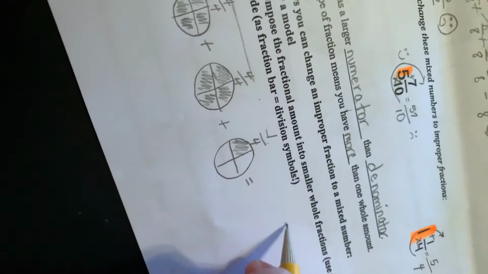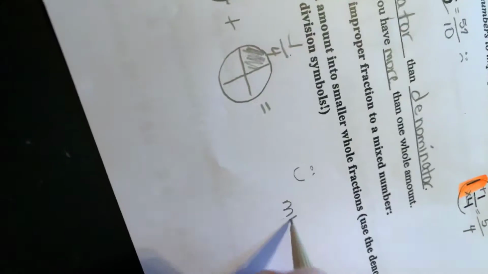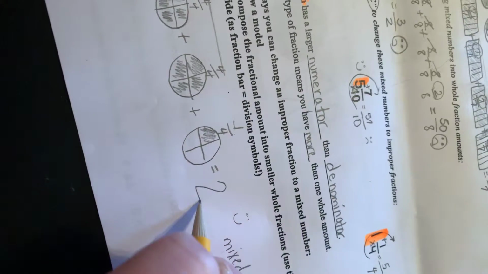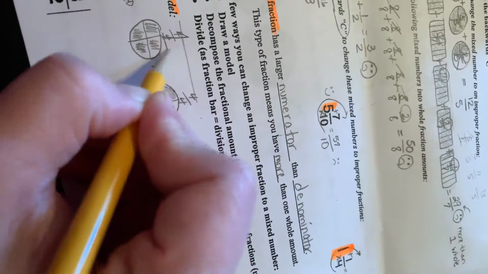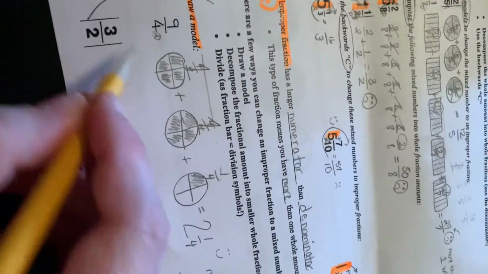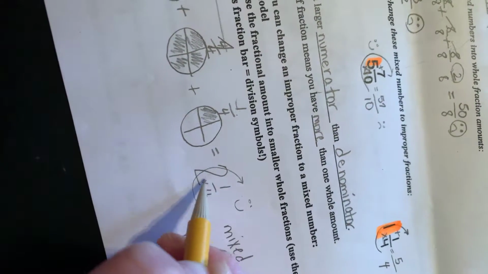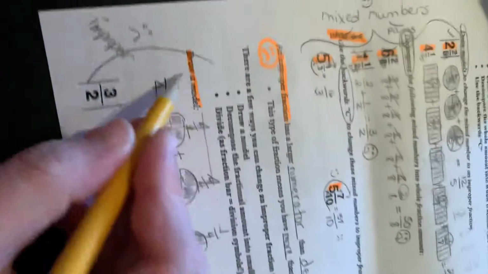But I want the proper, the mixed number. And remember, if I want a mixed number, I need a whole amount and a part. How many of these circles are whole? 2. What's left? 1 out of 4. Because that's 1 plus 1. So 2 and 1/4. And you could check yourself. 2 groups of 4 is 8 plus 1 is 9. Yep. All right.